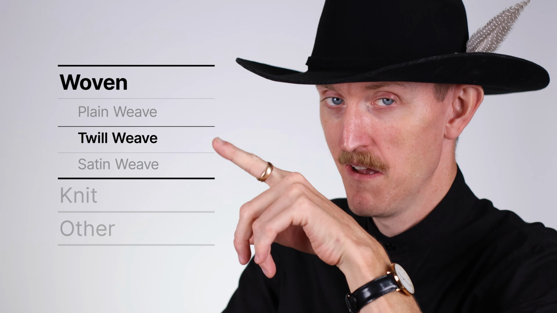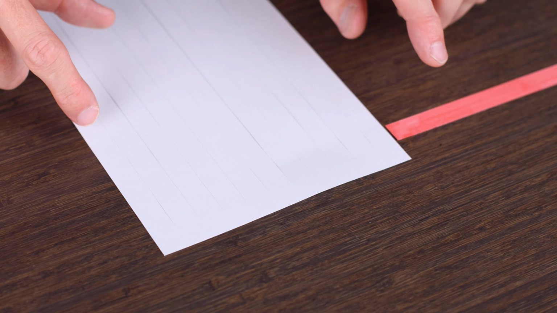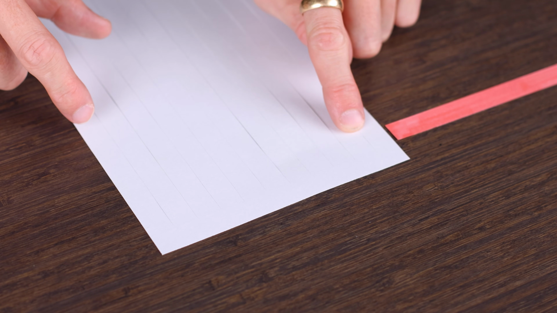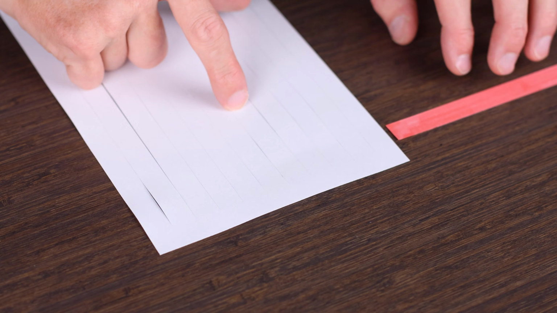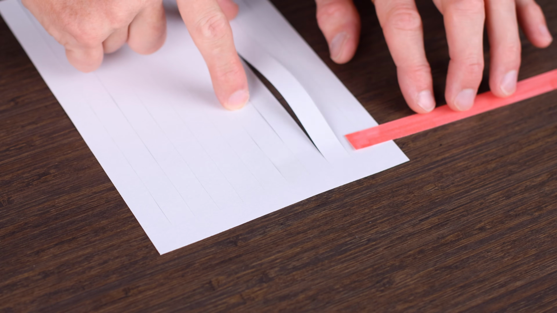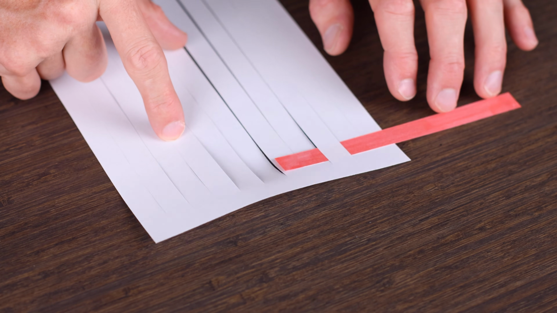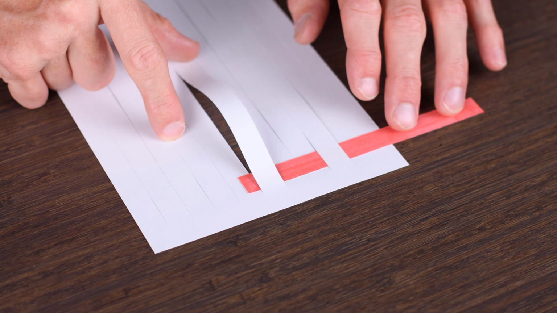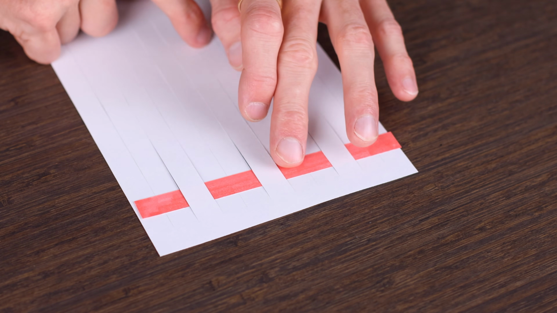Let's move on to the twill weave. With a twill weave, we go over multiple rows of warps before going under one and then back again. So I'm going to start by going over 2, under 1, over another 2, under 1, and just keep repeating that over and over.